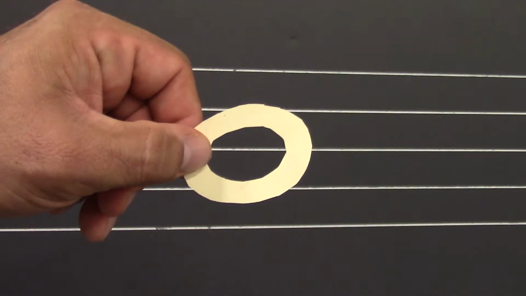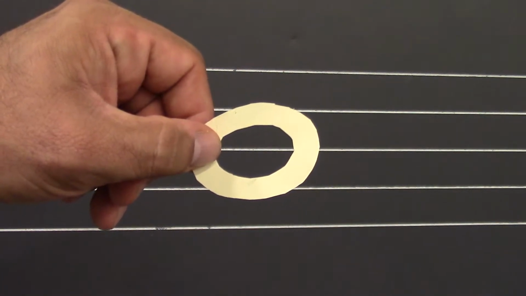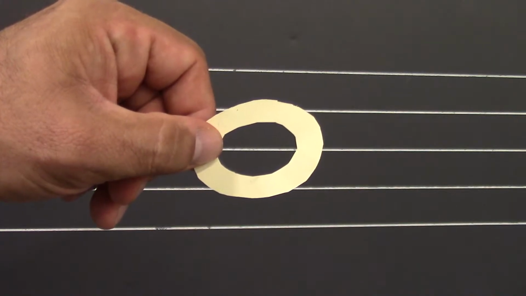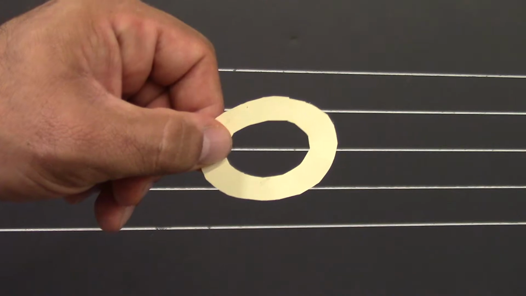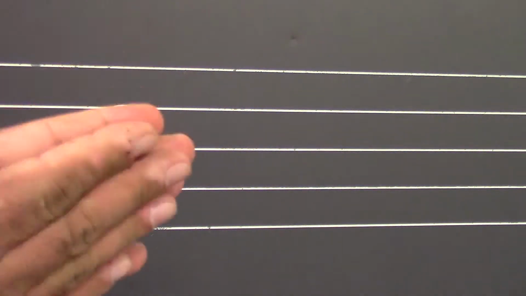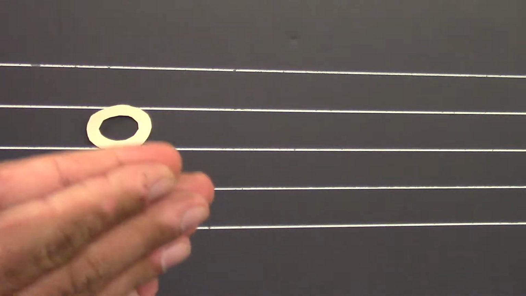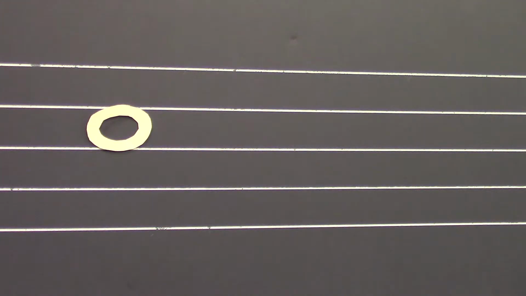So let's start with this note. What kind of note is that? This note is a whole note. How many beats is a whole note? A whole note is 4 beats. How many eighth notes are in a whole note? There are 8 eighth notes in a whole note because a whole note is counted 1 and 2 and 3 and 4 and. You do that. Ready, go.